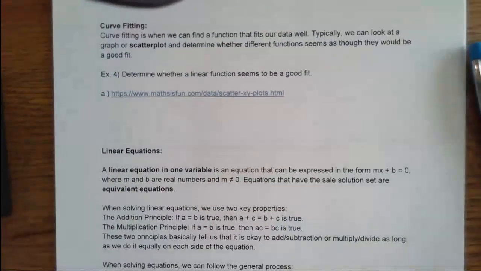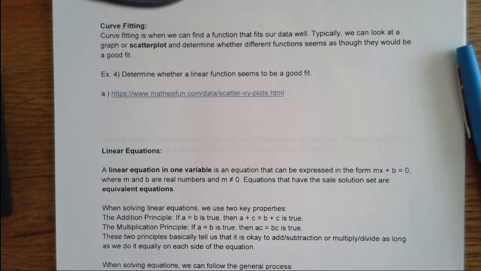All right, so the next thing I want to touch on here is curve fitting. Curve fitting is when we can find a function that fits our data well. This is something we do a lot in statistics particularly, so they're just doing a quick little introduction here to this.